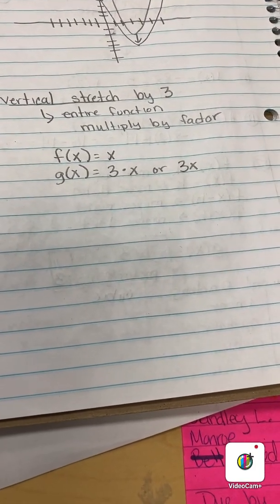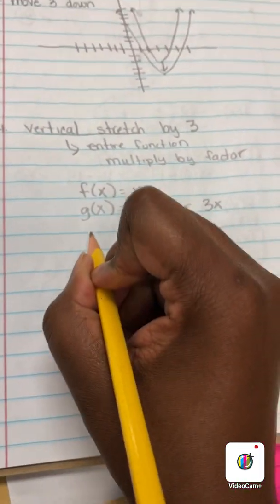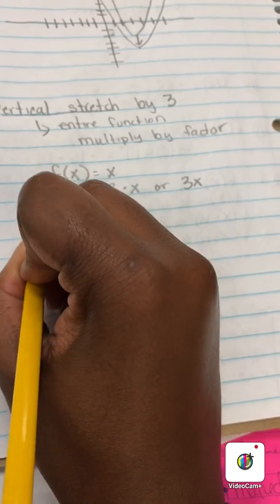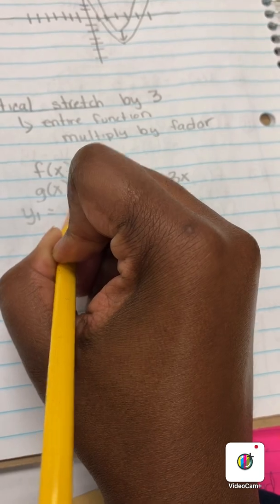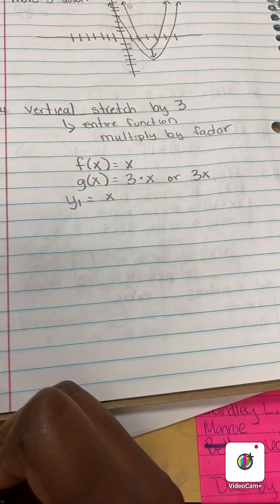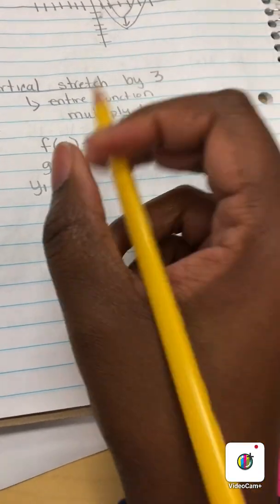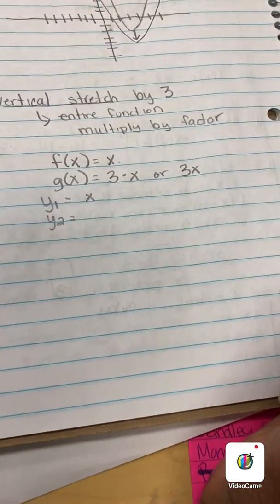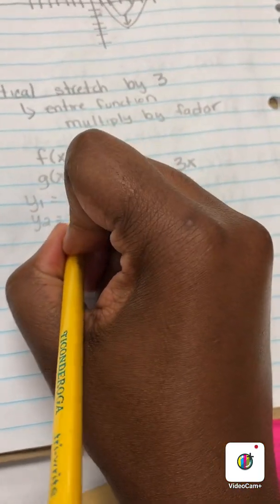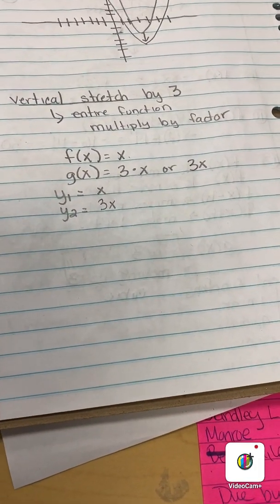What I can do is graph it. So I'm not going to graph it for you, but I'm going to show you how to do this in the calculator. So in your graph feature under y1, you're just going to graph the original function, which is x. In y2, you're going to graph our transformation, which is 3x. And when you do that, you should be able to see your graph.